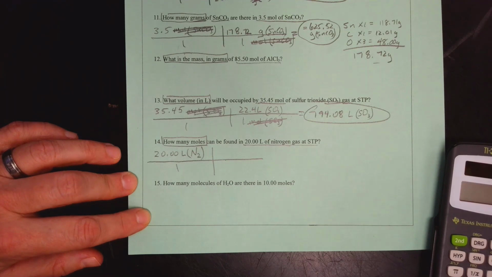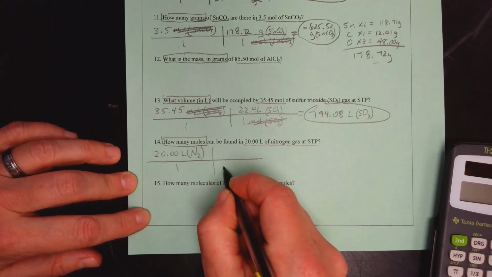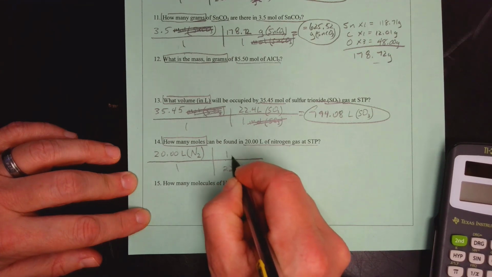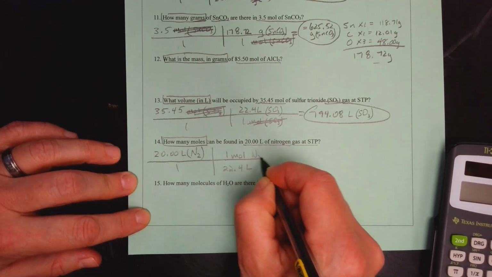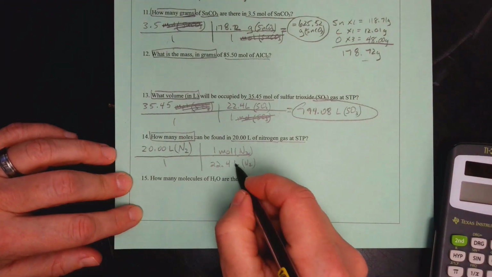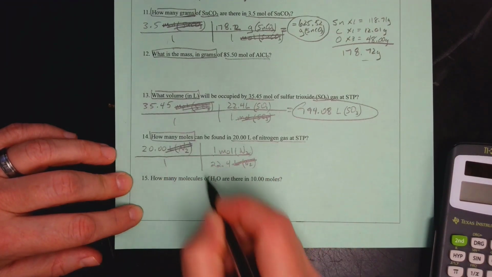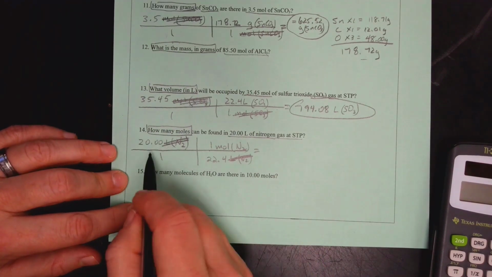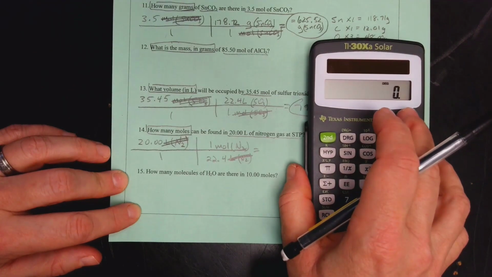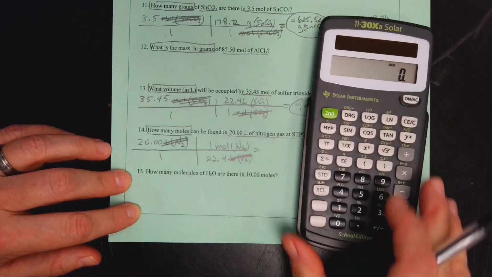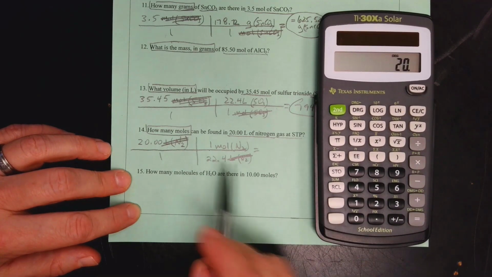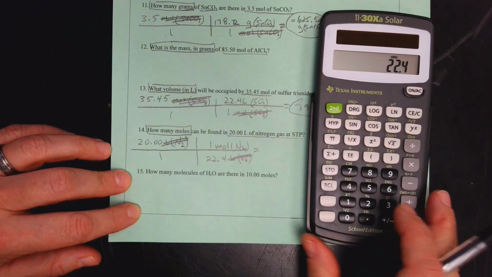Okay, and we know we have to get rid of liters here, which means we're going to put liters right down here, and that's 22.4 liters in 1 mole of N2. Make sure I put my N2 down here as well. Go ahead and do my canceling. Canceled. Canceled. Now I'm simply going to take 20.00 liters and divide that by 22.4.